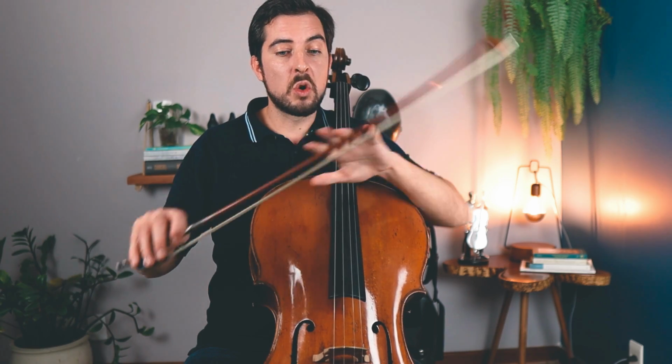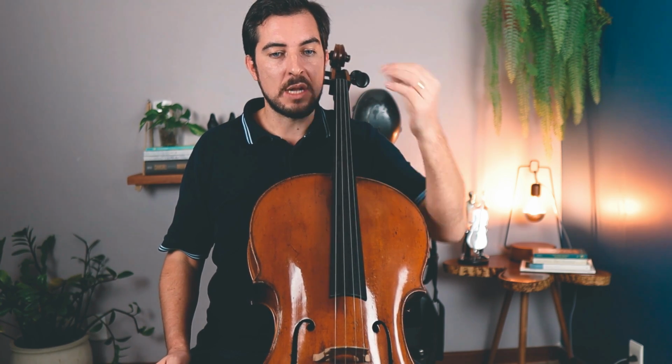So how much bow are we going to use for this study? As this is a pretty fast study, I highly recommend that you use a more compact, somehow controlled bow. So that means not too much bow. So I'm gonna show you two examples. One example when we use a whole amount of bow, and the other example when we are more controlled and we use less bow, so more focused.